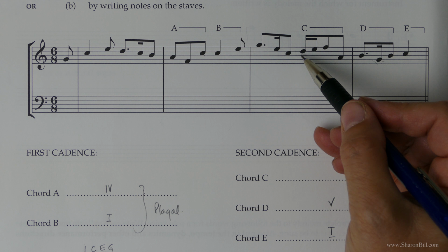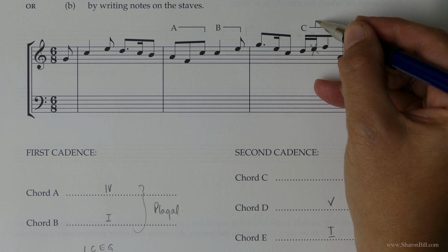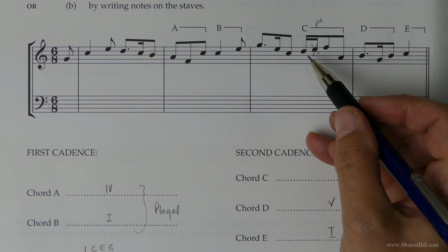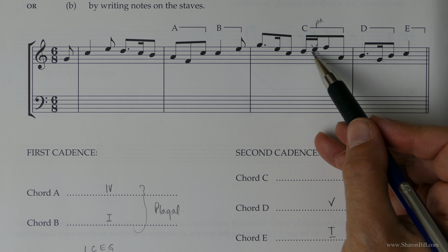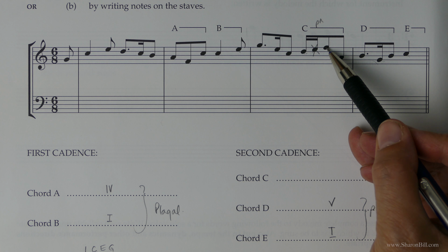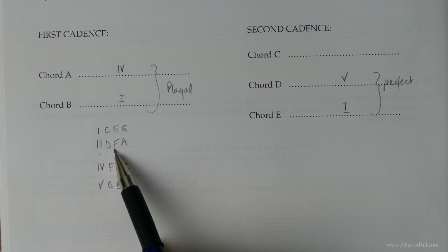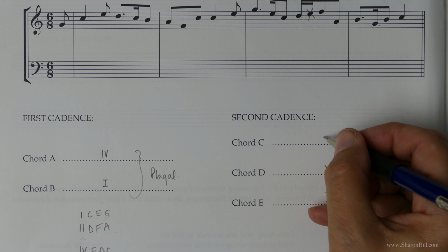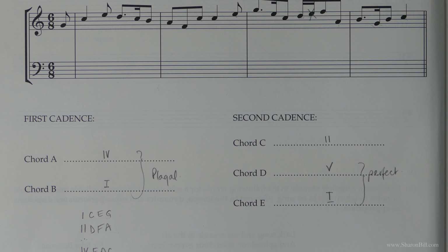Now here we've got a note that doesn't necessarily belong to the chord, that's just a passing note which passes through by step, filling in the gap between these 2 harmony notes. So we're just going to discount that one and look at the harmony notes. We've got a D, an F and an A. And D, F, A is chord 2, and that's always a good choice to lead into a cadence point. So that's that question completed.